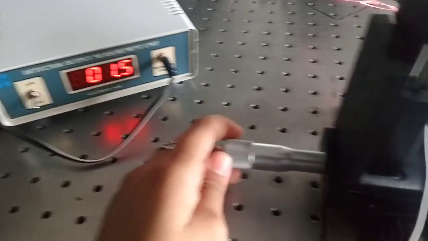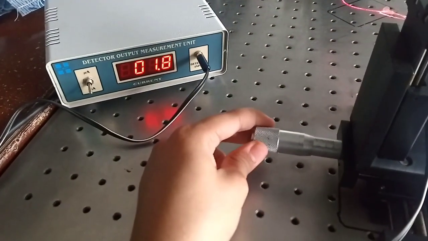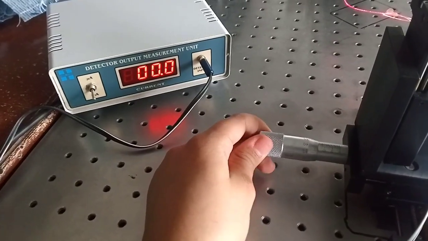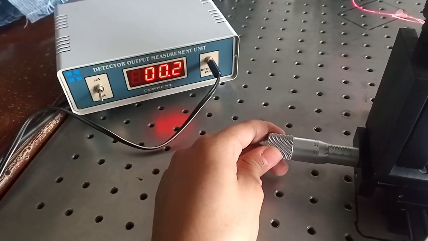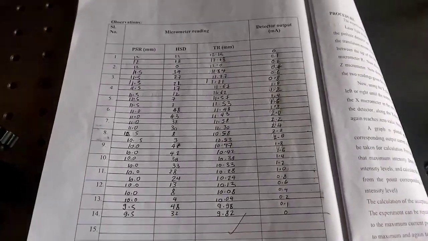Continue doing that until it goes back to 0. When you reach 0.2, once again note 0.1 as well. So 0.2, 0.1, 0. Note all of these values down, and that completes the tabular column.